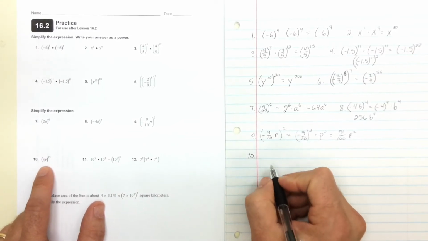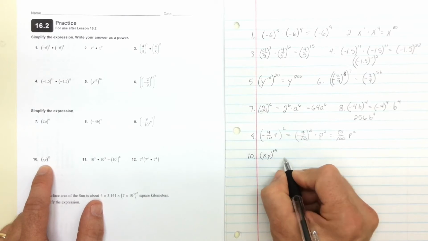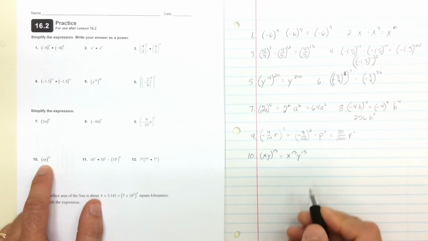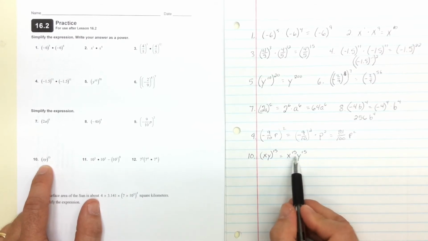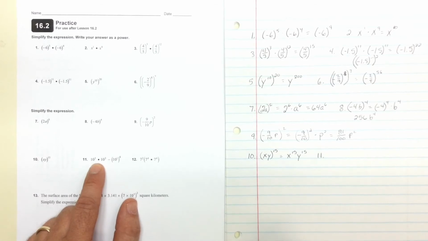Number 10, xy to the 15th power is x to the 15th, y to the 15th. Don't have to put a times sign in there. It's automatically multiplication.